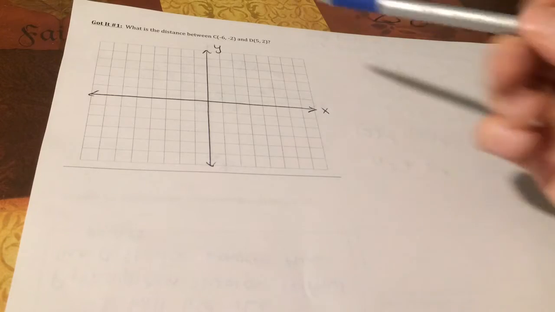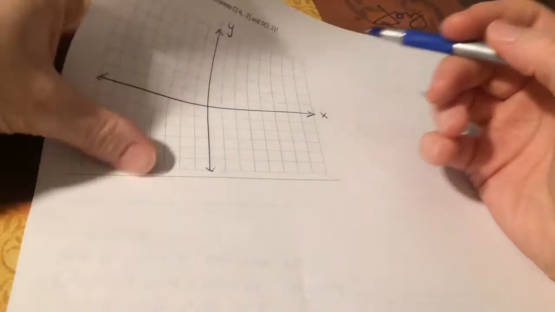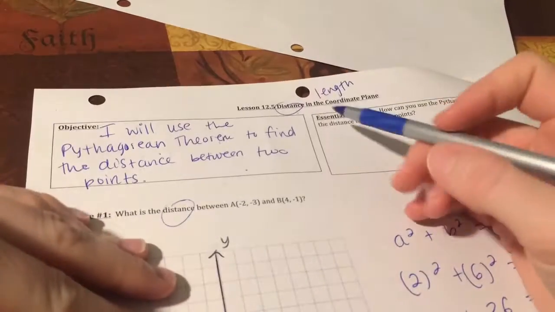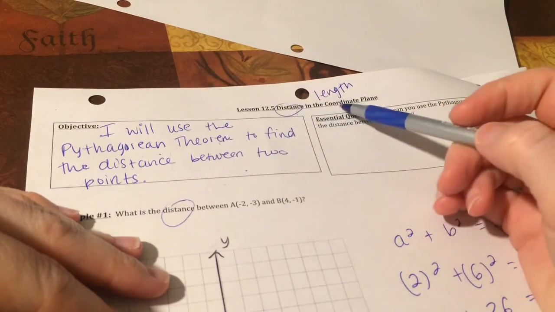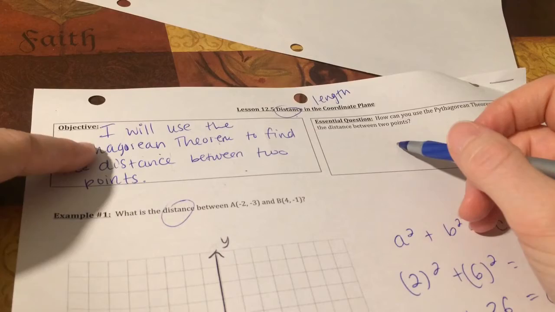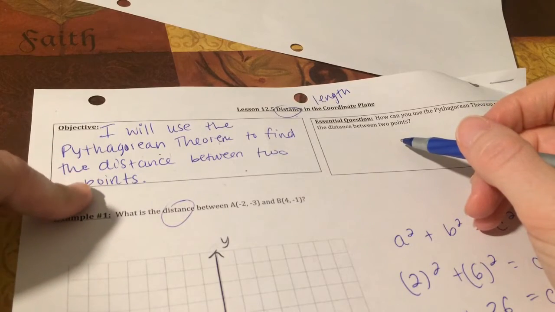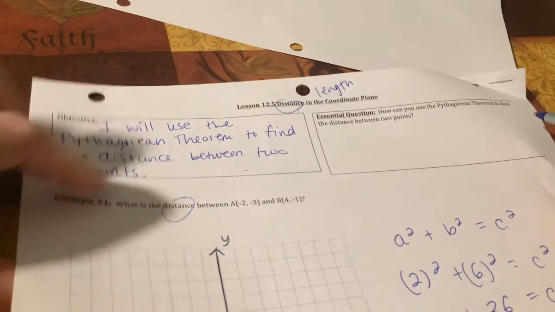In this video, we're going to go over the Got It number 1 in lesson 12.5, distance in the coordinate plane. Our objective is using the Pythagorean theorem to find the distance between 2 points.